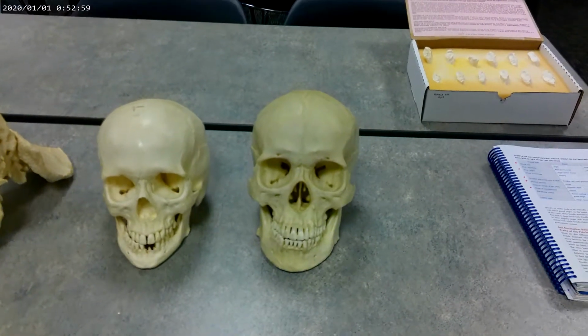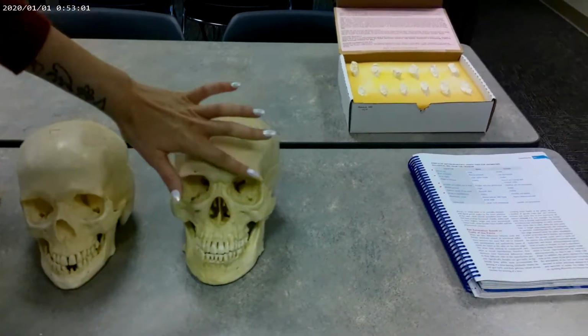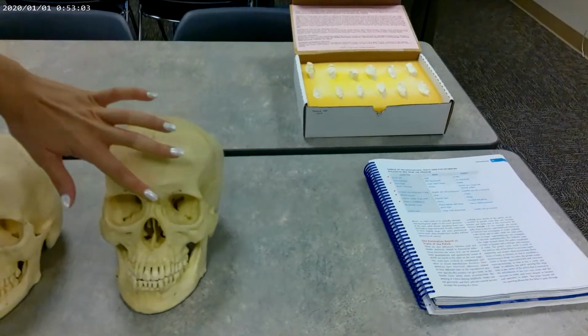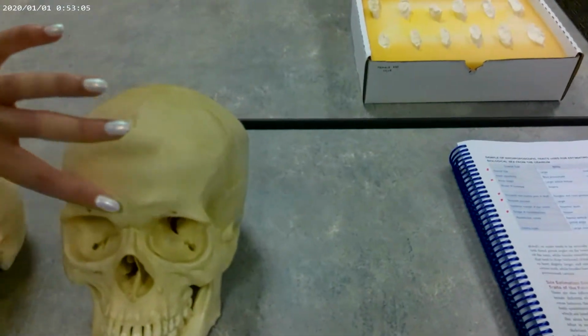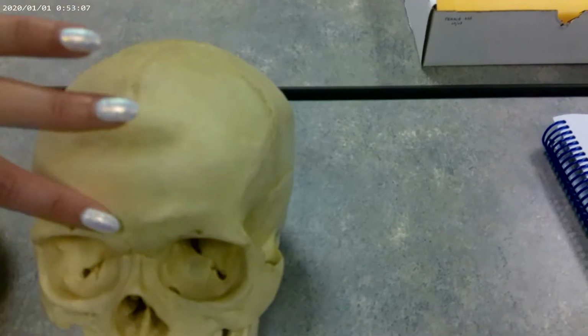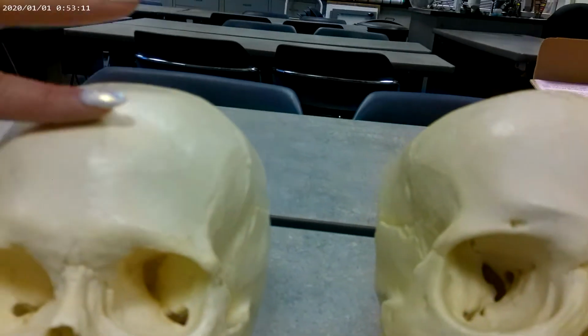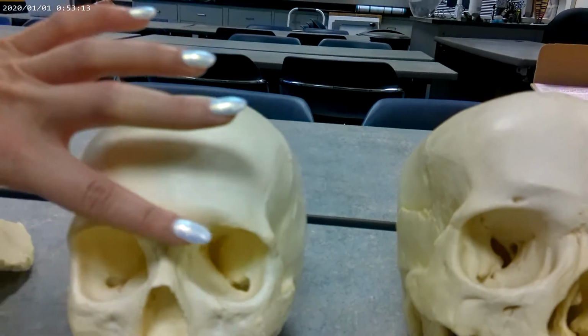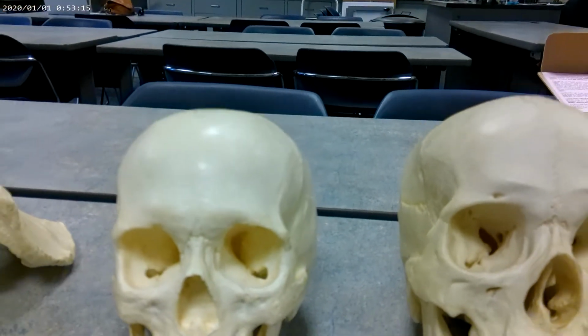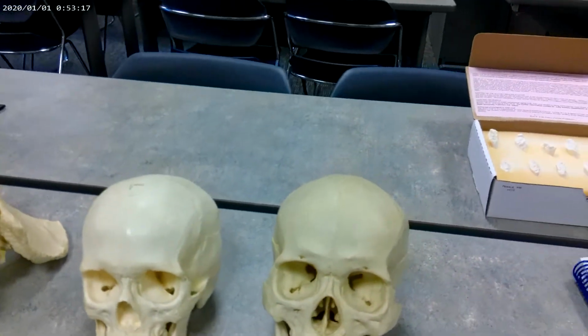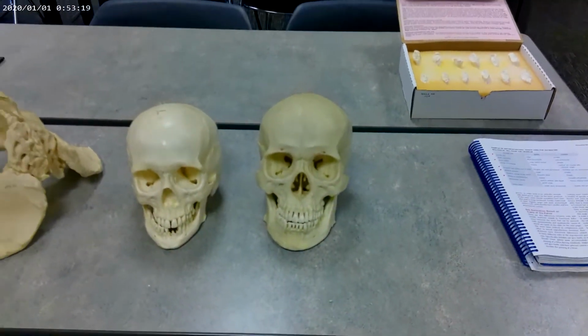Now, one thing that you're really going to notice is the shape of basically the forehead and the brow. You can see there's some projections here on the male skull. On the female skull, it's more smooth and rounded, so you don't have that projection over the eyes of the brow ridge. So that is one determining factor.